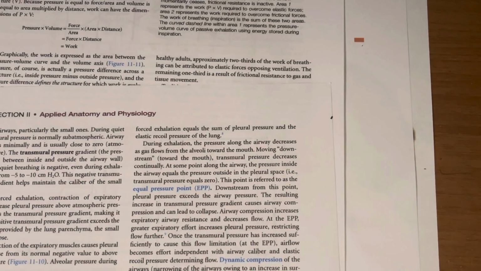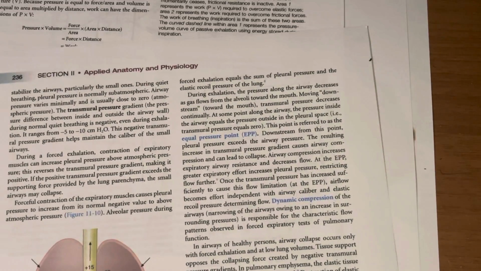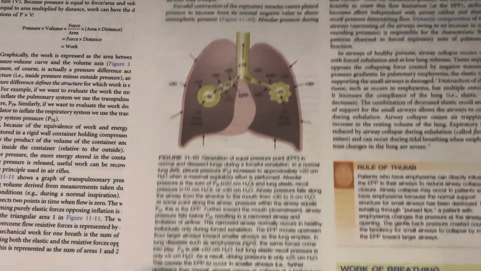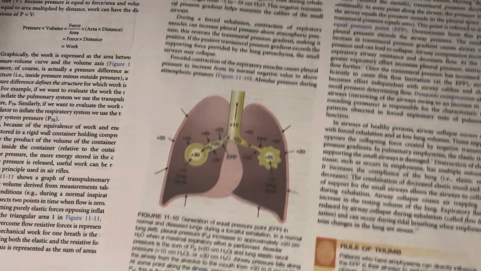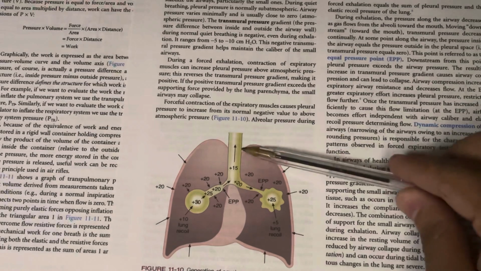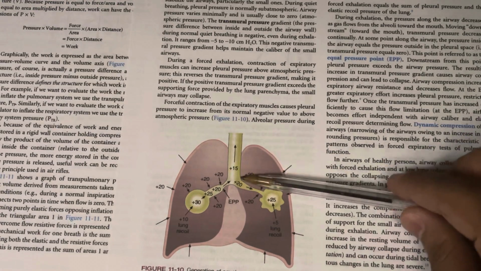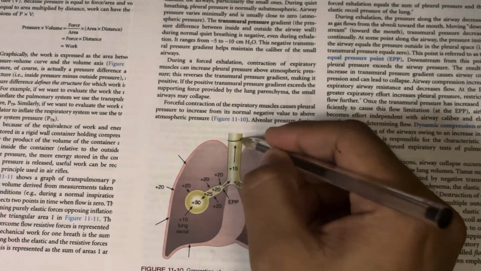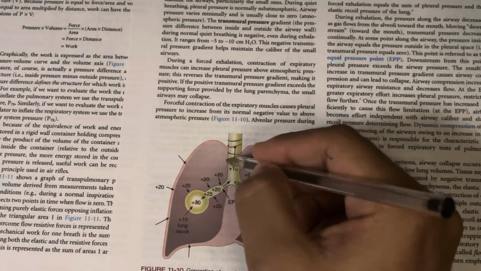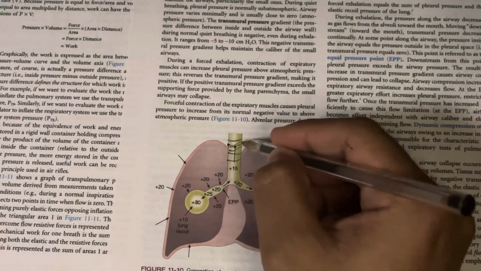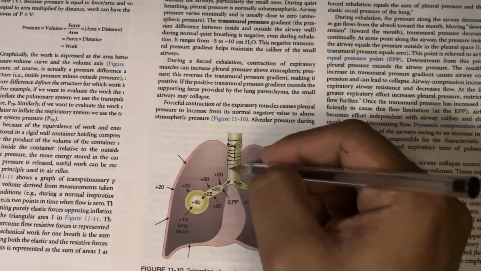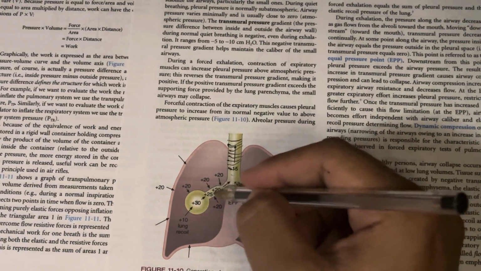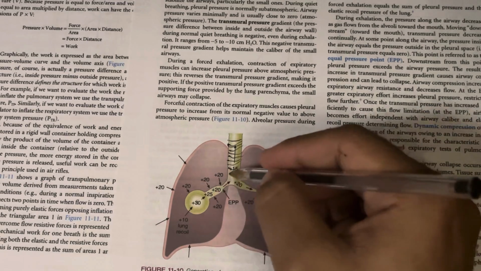Now they're pointing out figure 11.10, so we're going to go to this figure and try to understand what they mean here. So this is the trachea. It is supported by cartilage, right? There are rings that go around it. That is cartilage, so it supports the trachea and it stays open. As you go further down toward the alveoli, there will be no cartilage, or less cartilage, okay?